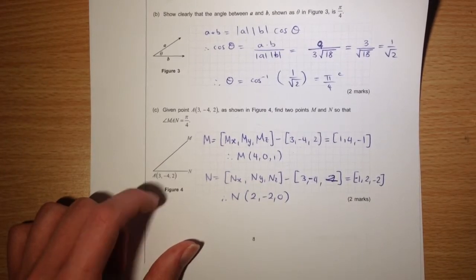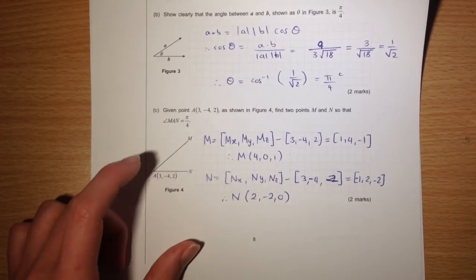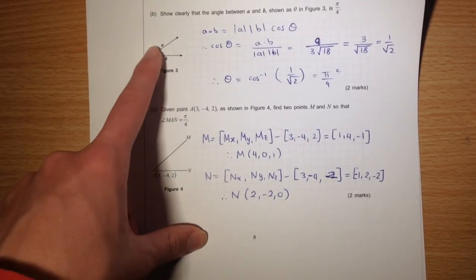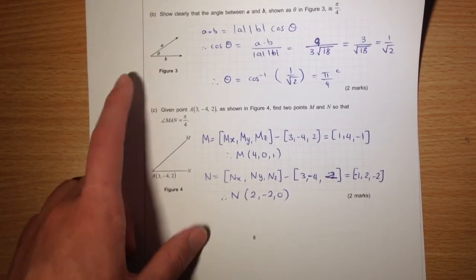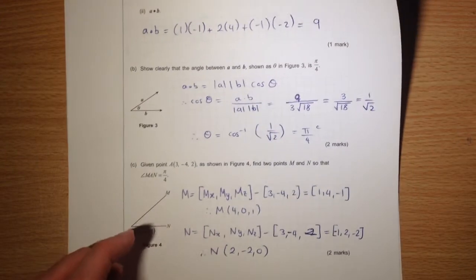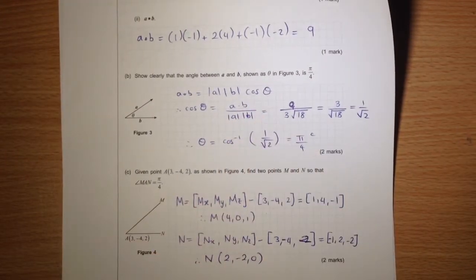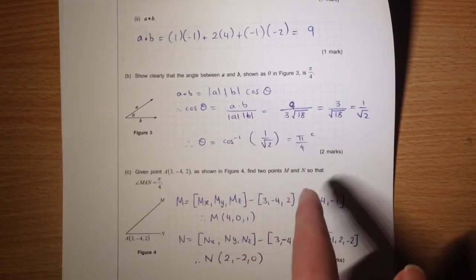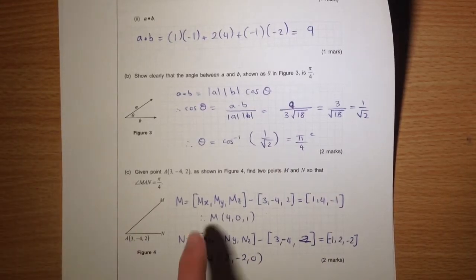So in order to do this, we want AM and AN to have the same length as A and B, and obviously we want the dot product to be the same. So we need their magnitudes and their dot product to be the same in order for that to be the case, because we want pi on 4 radians between them.